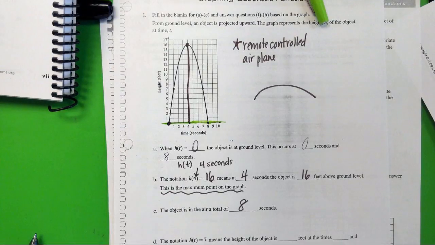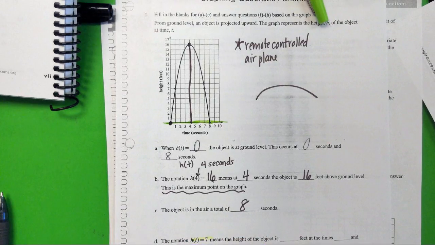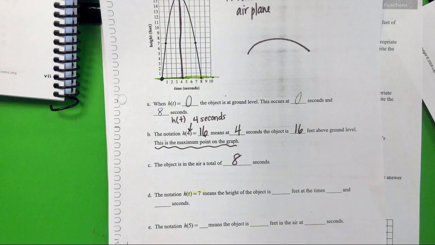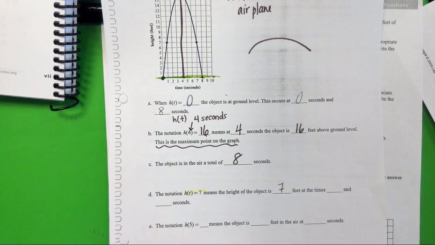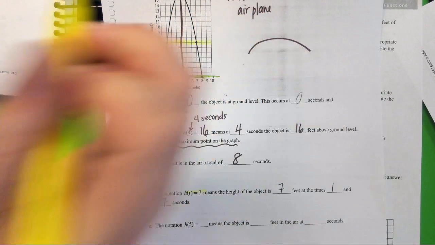Okay. Now back on track. We're on part D. It says the notation h(t) = 7 means the height of the object is blank feet at the times blank and blank seconds. It's 7 feet at the times when the ball, or apparently our airplane, was 7 feet in the air. At 1 second, and then how many other seconds? 7 seconds. Okay, so again, they said, when did it hit 7?